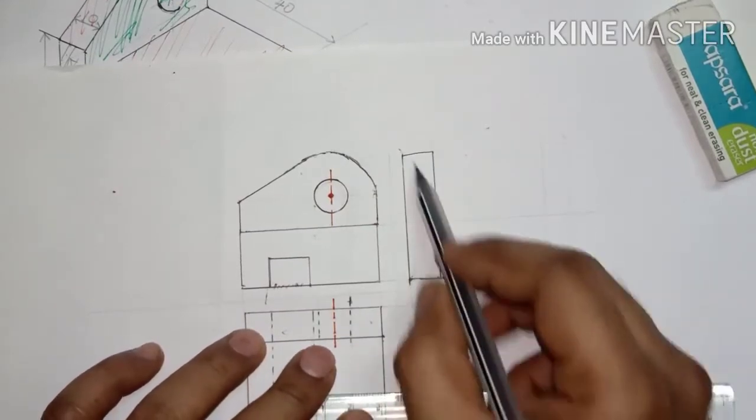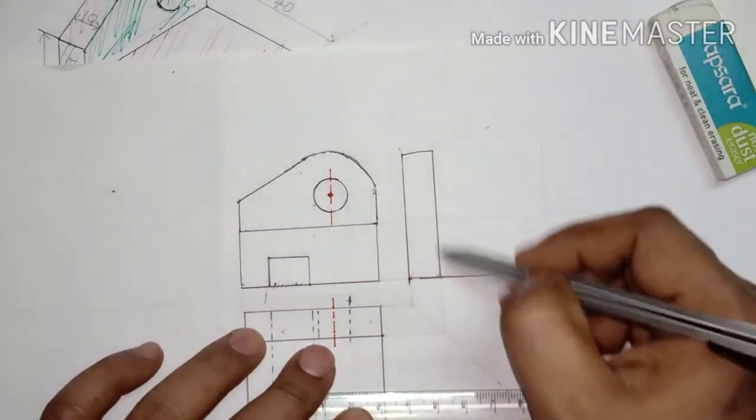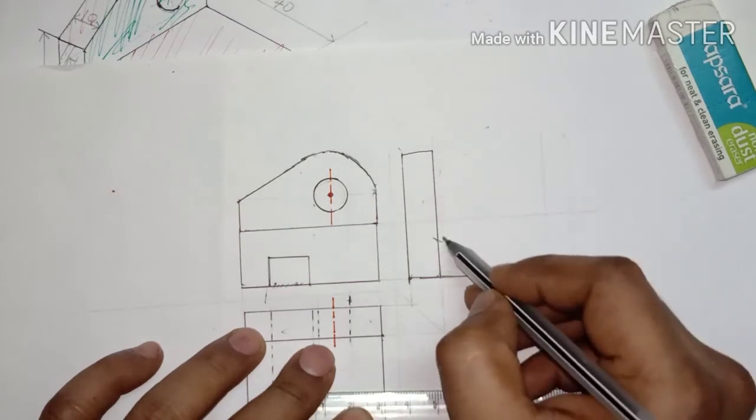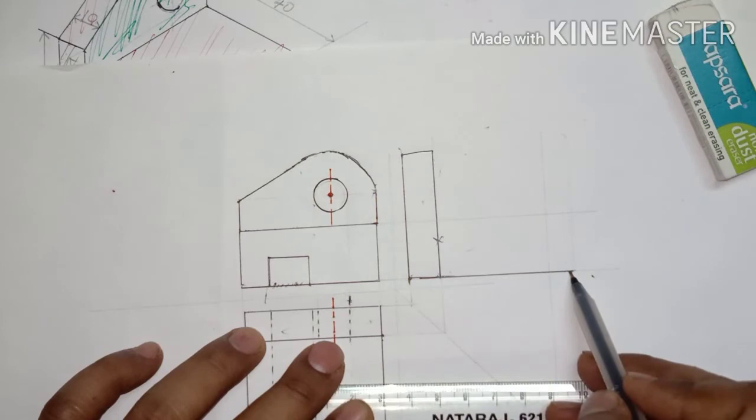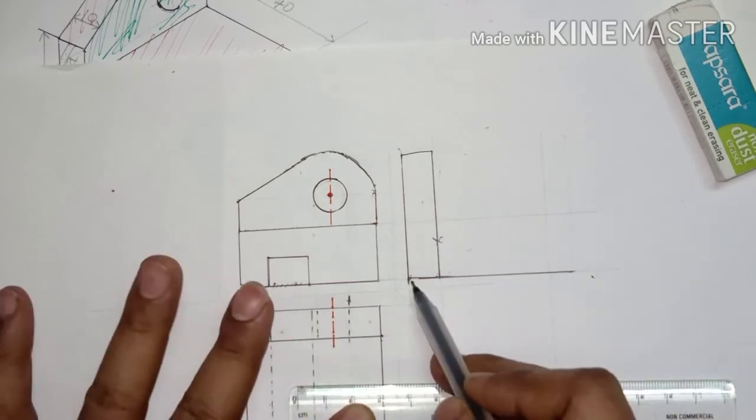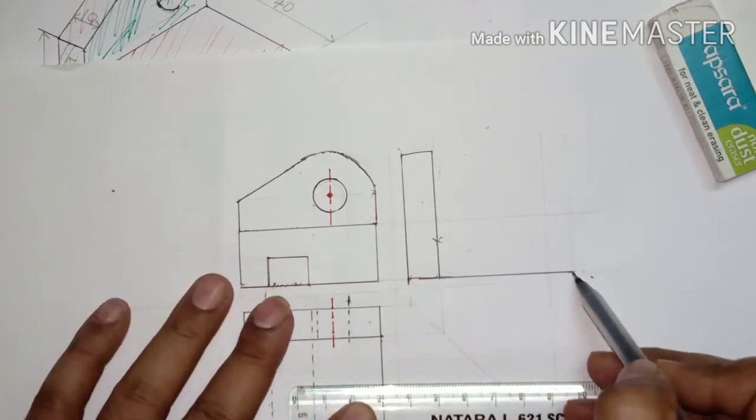So first of all we have to draw this one. Don't need to draw this line. Okay, you don't need to draw this one. First of all draw the straight line and draw the horizontal line up to the 60 line. Okay, from here to here, this is the 60 line.